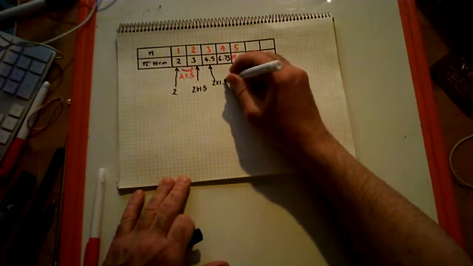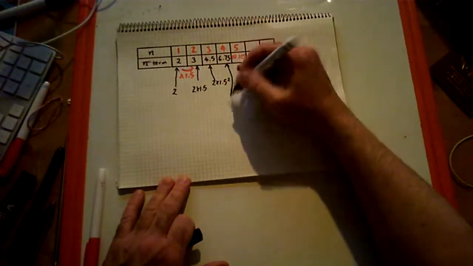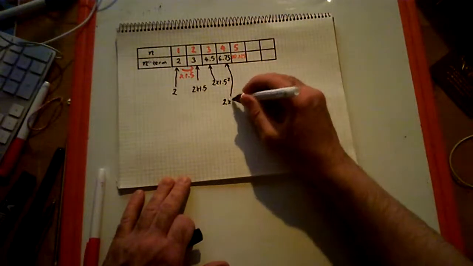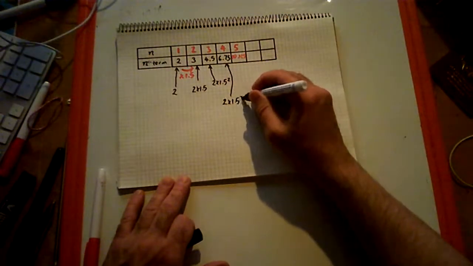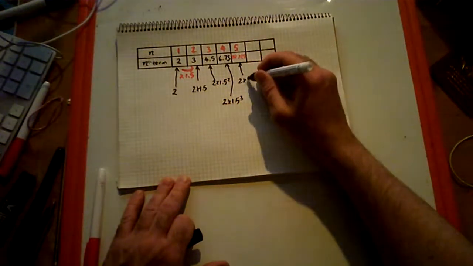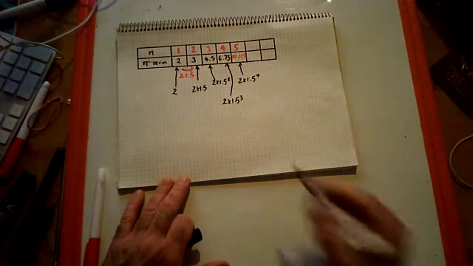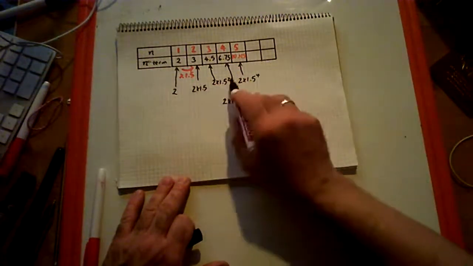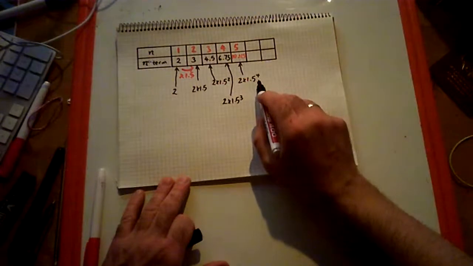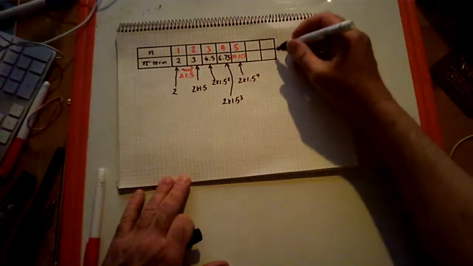So 2 times 1.5 squared. The fourth term is 2 times 1.5 to the power of 3. The fifth term is 2 times 1.5 to the power of 4. And you can see that these power numbers are increasing, and they're always one less than where we are in the sequence.